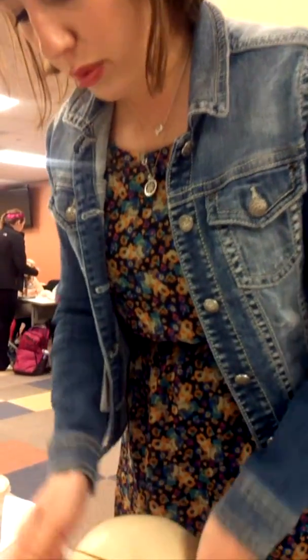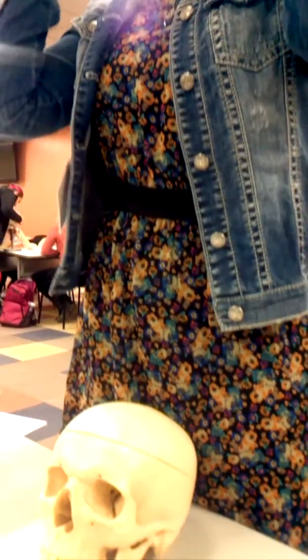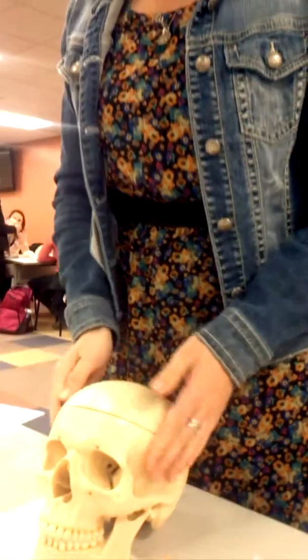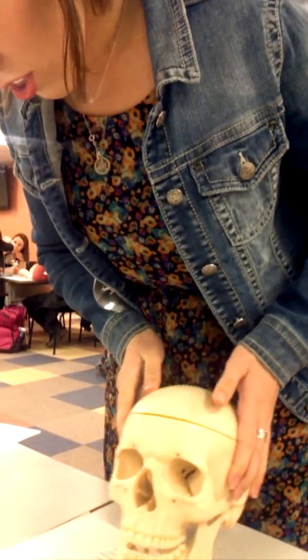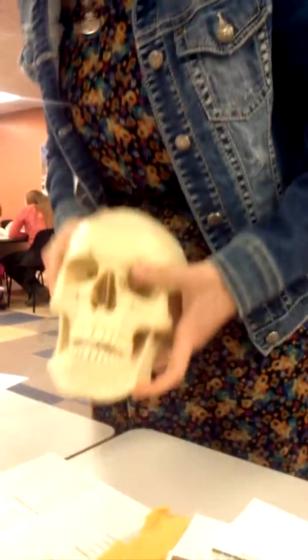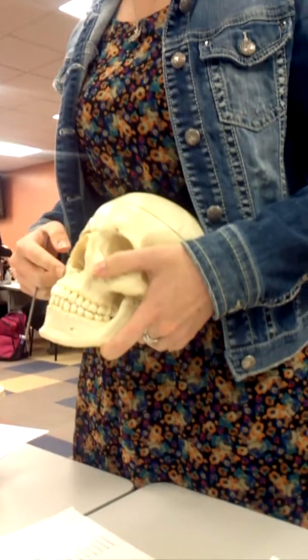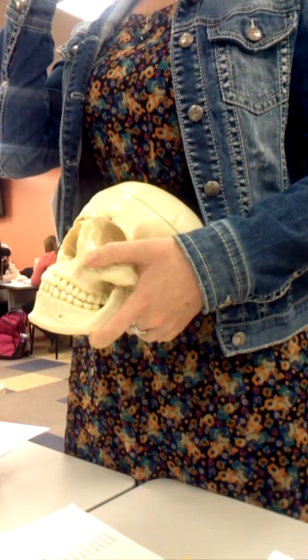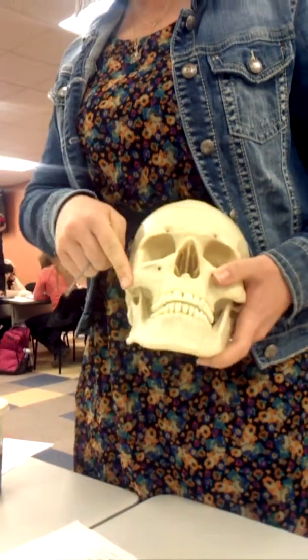Temporal bone is going to be on the side right here. You know how you rub right here? That's going to be temporal bone. Then we have the zygomatic arch. Well, this is the zygomatic bone right here, the cheekbones. You can feel it on your face right here. And then the arch is just right here.